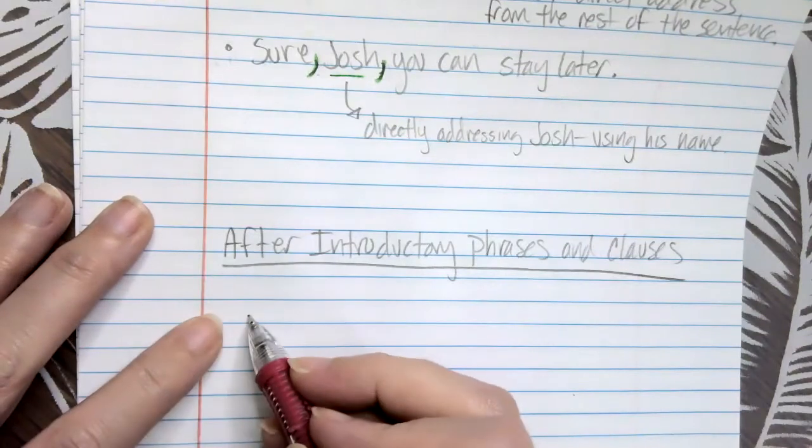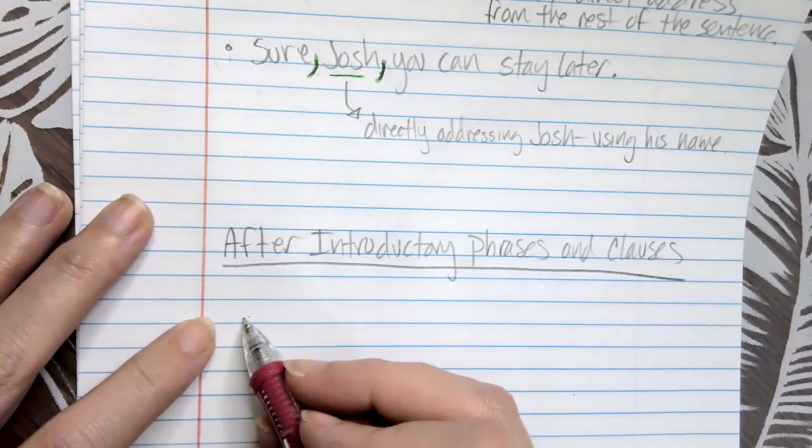It's pretty simple. Okay, so the example we're going to write is, determined to finish by the weekend, my husband worked very late nights on the yard.